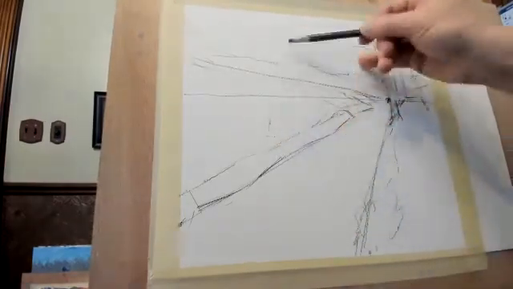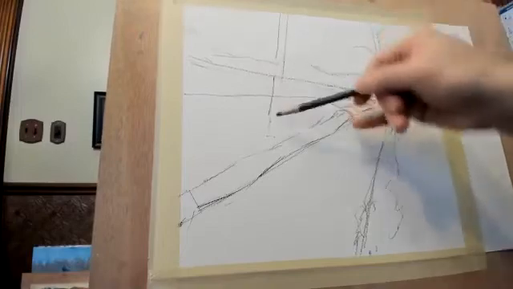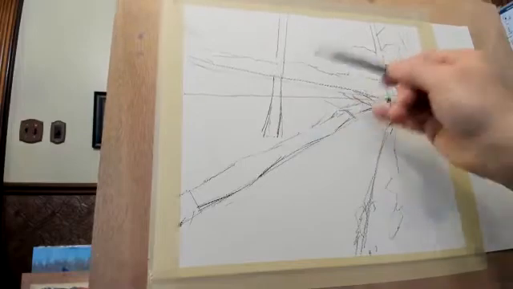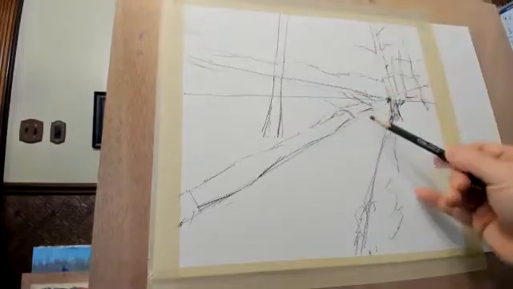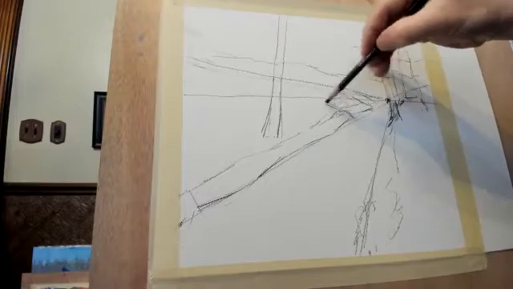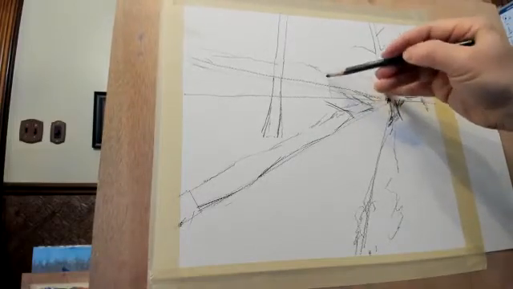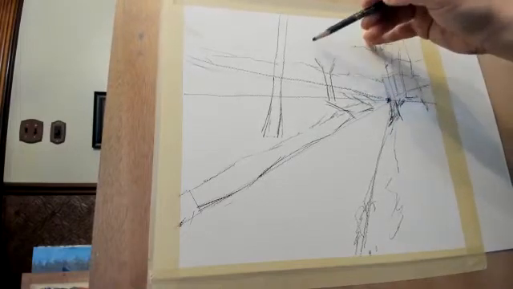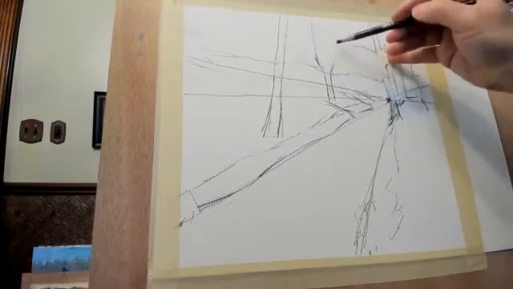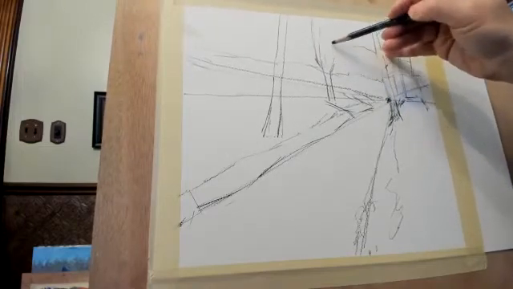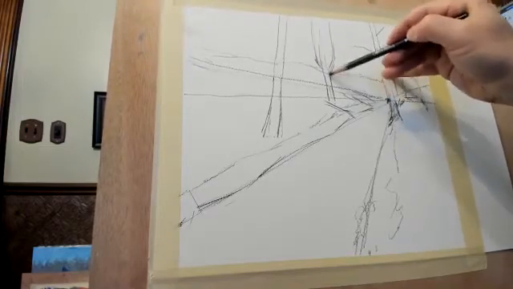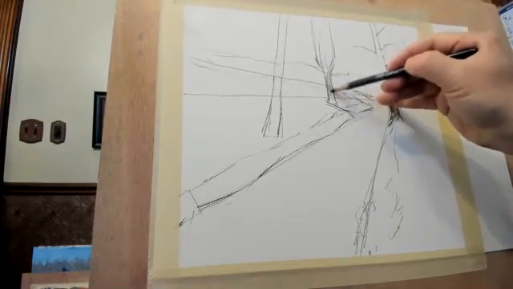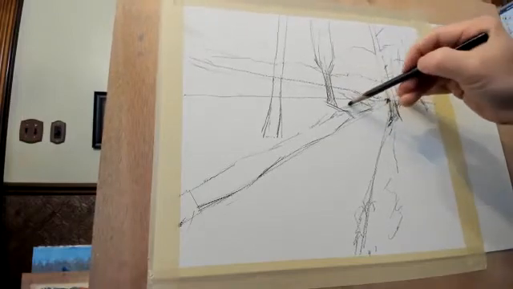Let's try to use the straight line. One tree trunk here, and then here's another one. And here's another one.